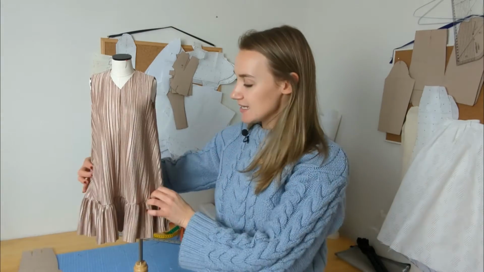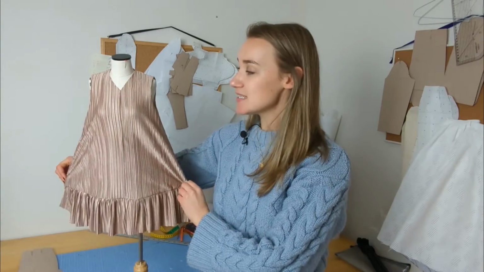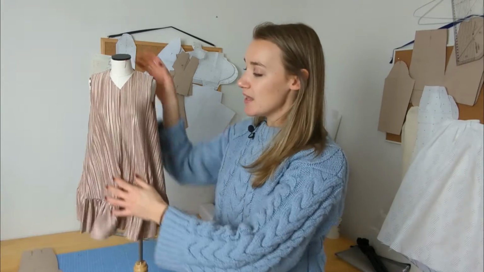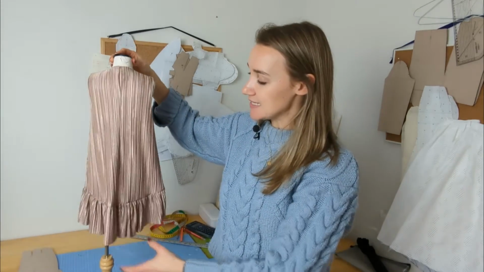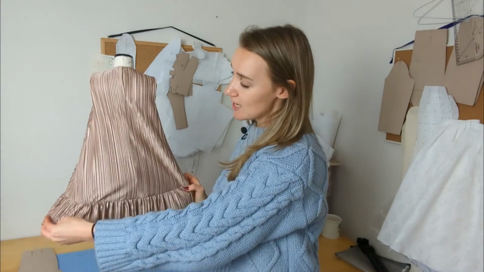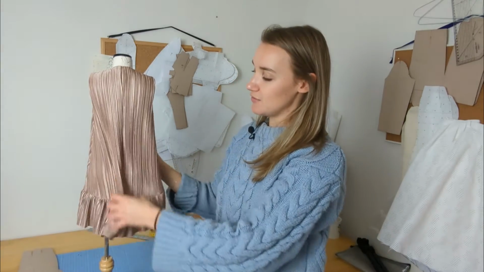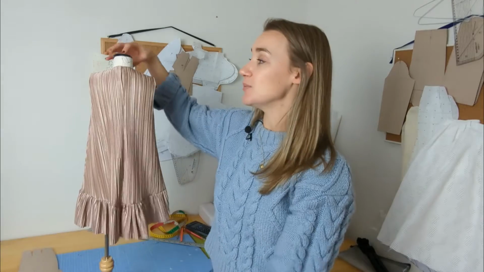Right, so let's get stuck in. Let's take a look at the design to start us off. You can see it's a lovely wide A-line dress. We have no darts anywhere, and we have this lovely gathered frill onto the bottom. And the back is the same. Again, a lovely A-line shape, no darts, all this lovely volume through here, and our gorgeous gathered frill.